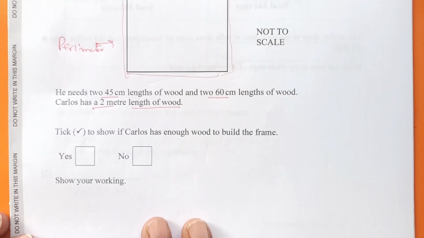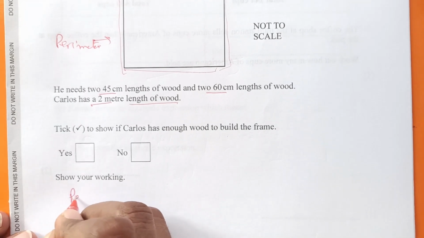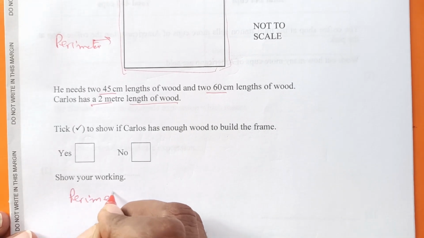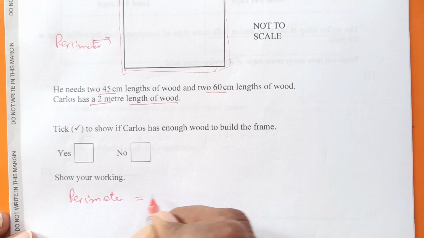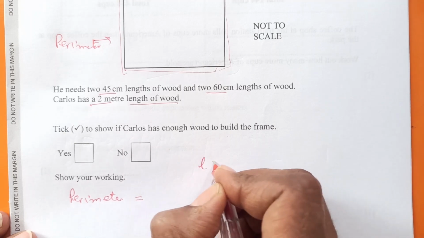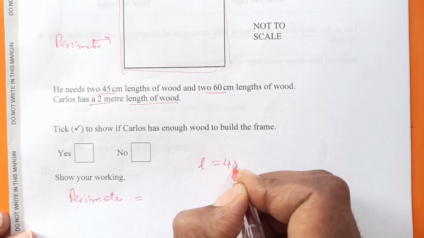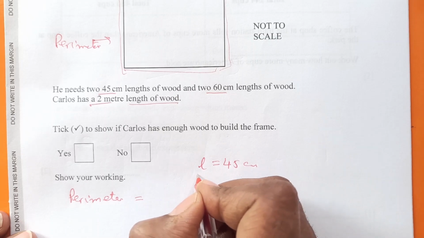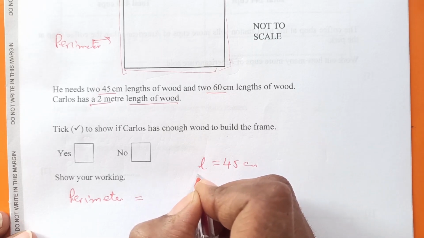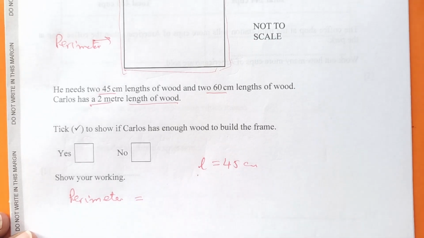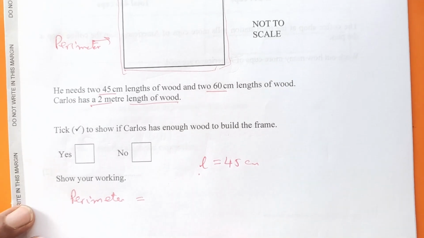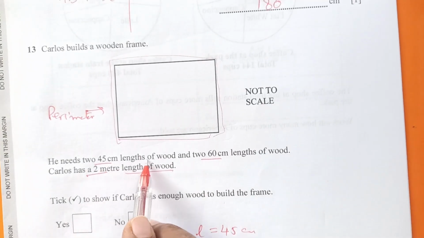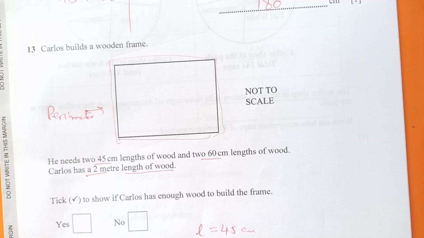So the perimeter of the frame will be, we have length as 45 centimeters, and he has already given us here, he needs 45 lengths and 60. So length and width is 60 and 45.